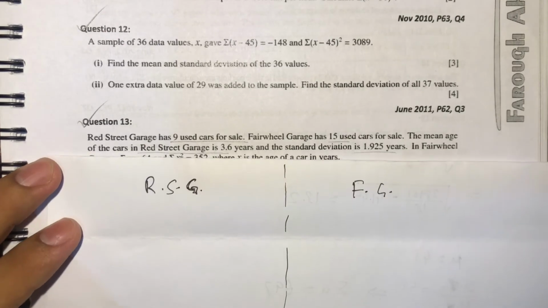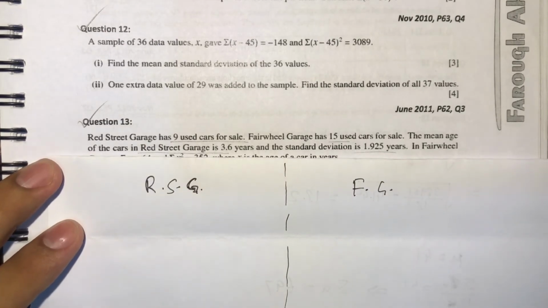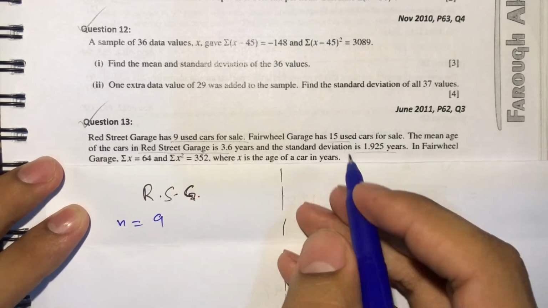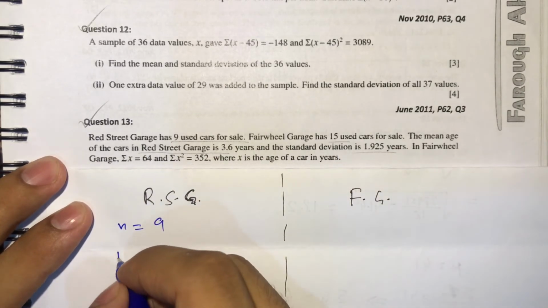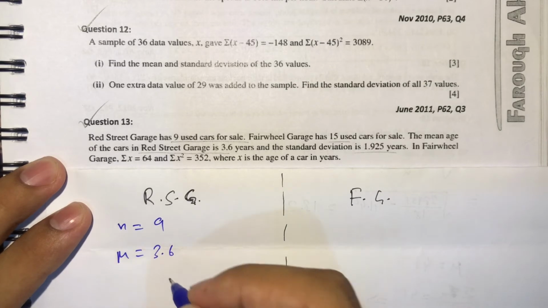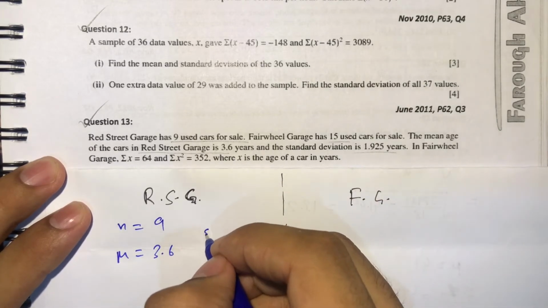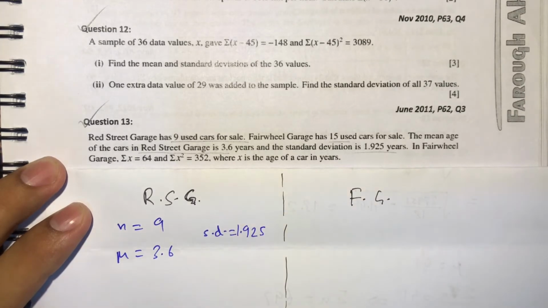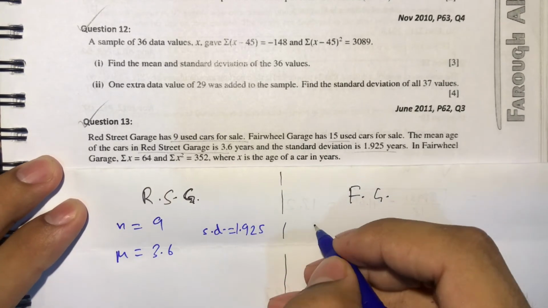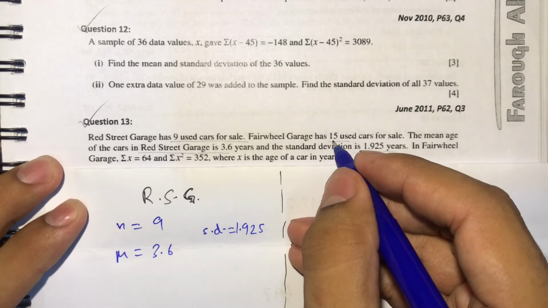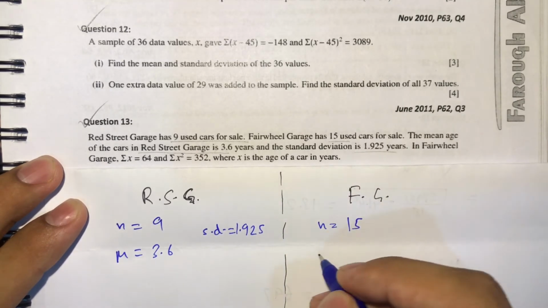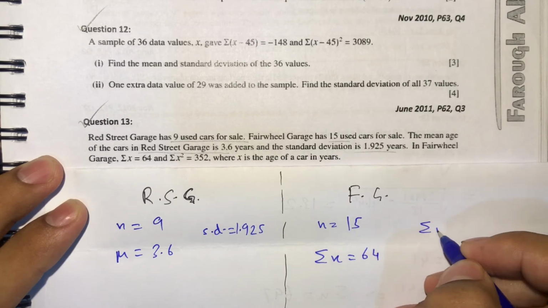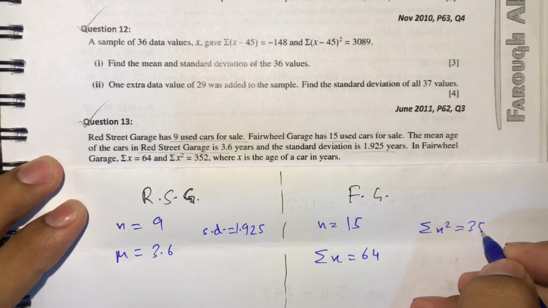For Red Street Garage, n equals 9, right? The mean age of the cars is 3.6 and the standard deviation is 1.925. Then for Fairville Garage, they've given n as 15, sigma x as 64, and then sigma x square as 352.